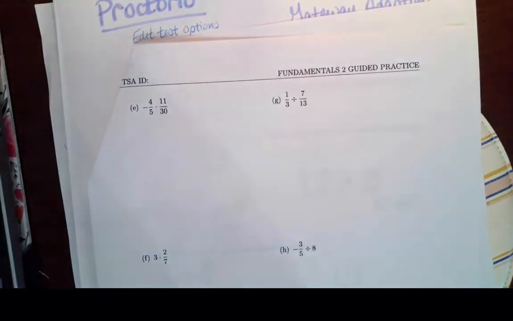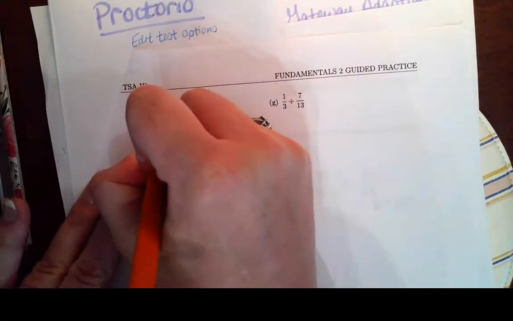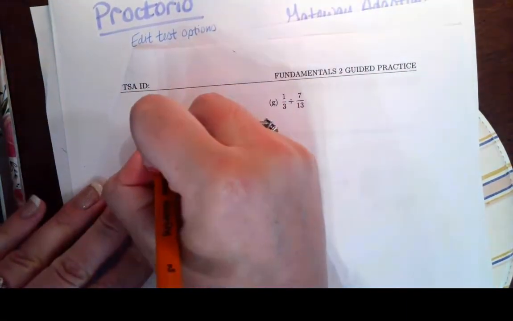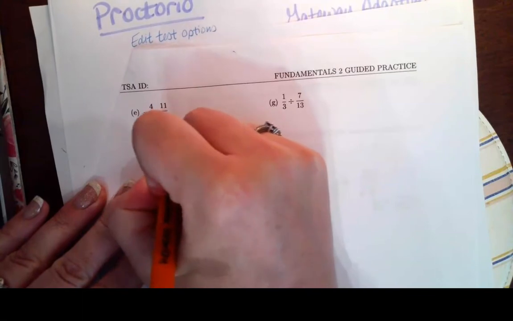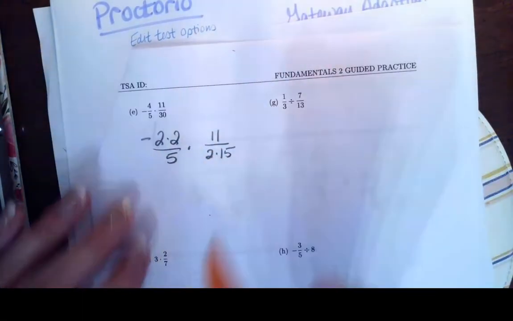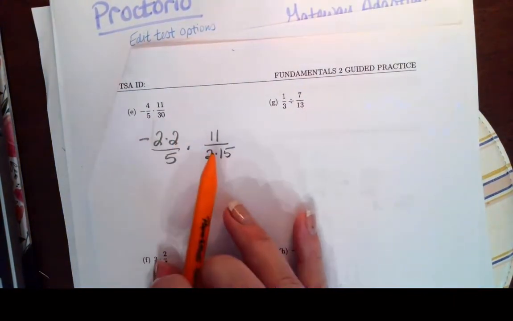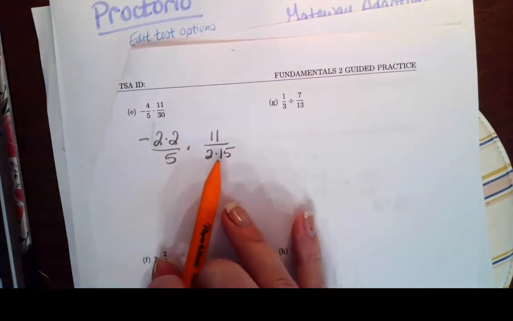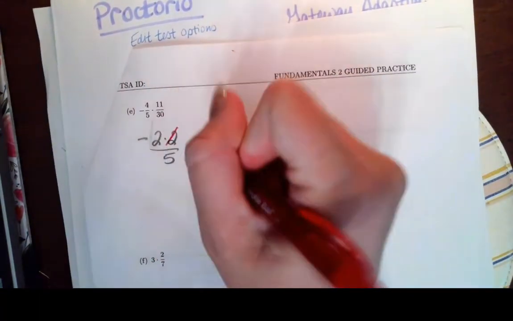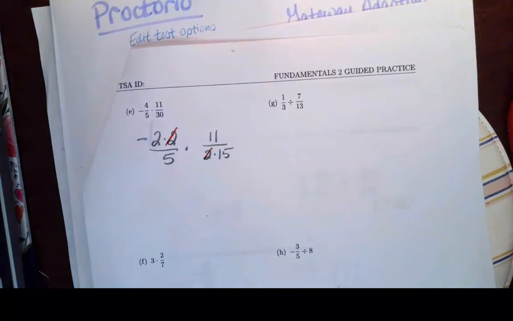In multiplying, we can go straight across the top and straight across the bottom as long as I reduce first. So I'm going to rewrite the negative 4 just so you can see what I'm doing. I'm going to rewrite the negative 4 as negative 2 times 2 over 5 times 11 over 2 times 15. Okay, so 30 I changed into a 2 times a 15. Now what is this magic that is occurring? You've got a 2 that reduces with a 2. So if I do my reducing up front, it's going to save me some time.